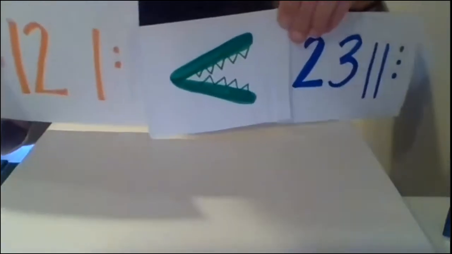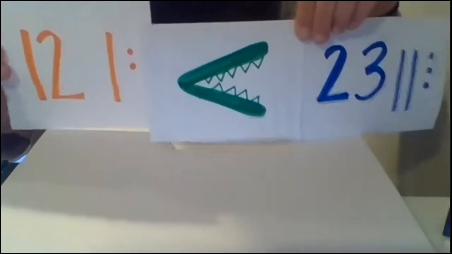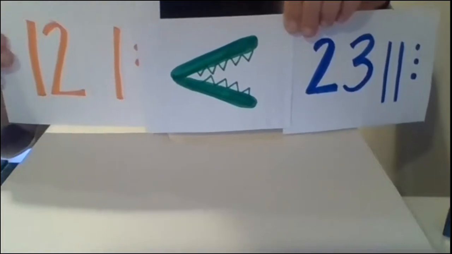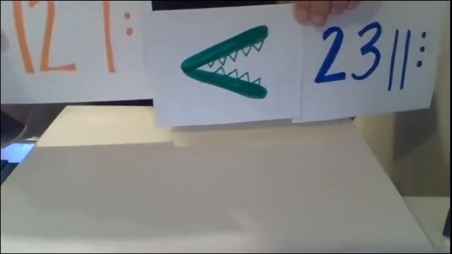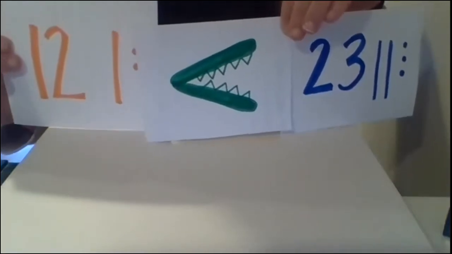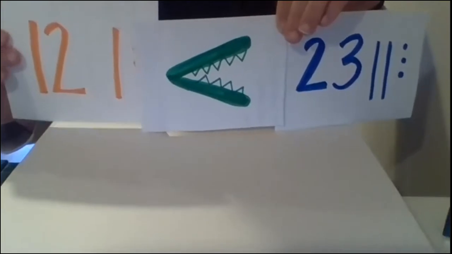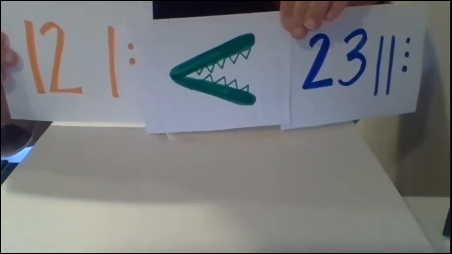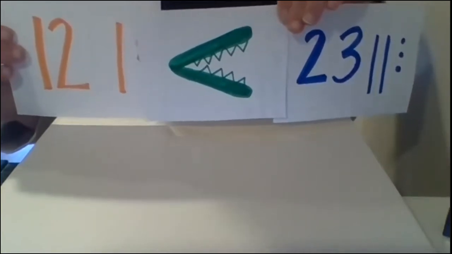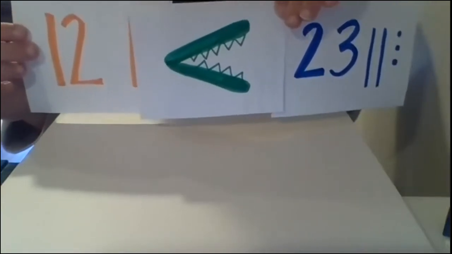My alligator is going to want to eat up 23 because it has more groups of 10 than the number 12. When I read it, I have to read it from left to right. So I'm going to read it like this. 12 is less than 23. You try it. 12 is less than 23. My alligator is eating up the greater number, the number with the greater value.